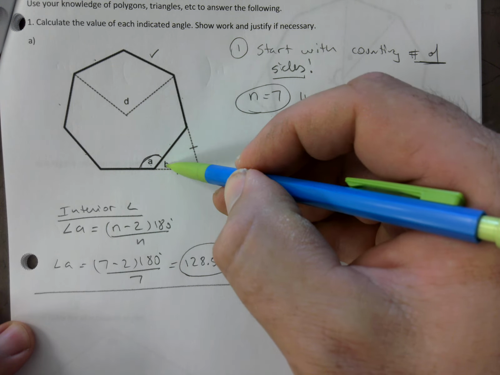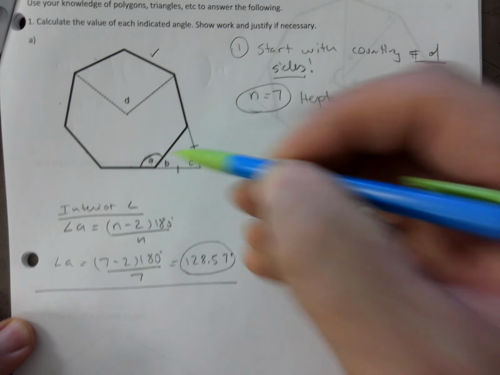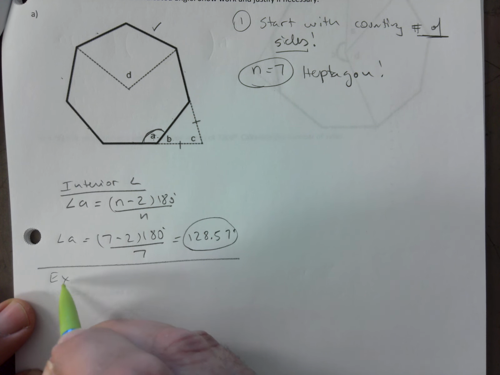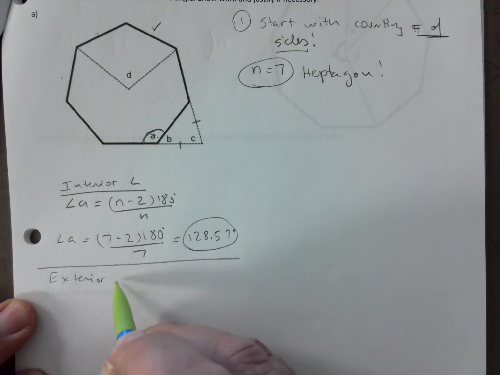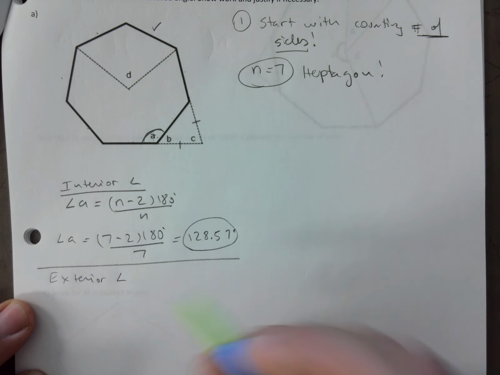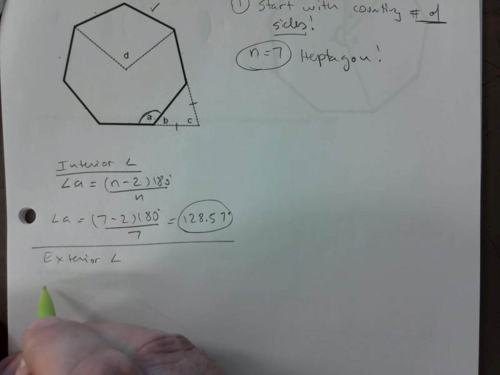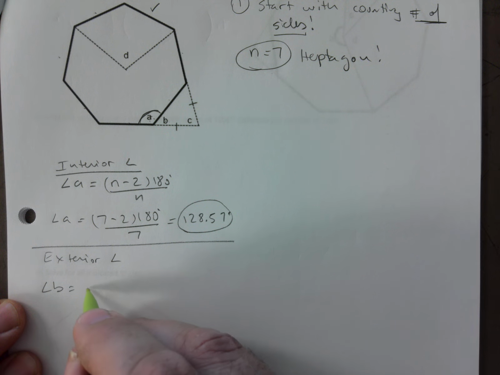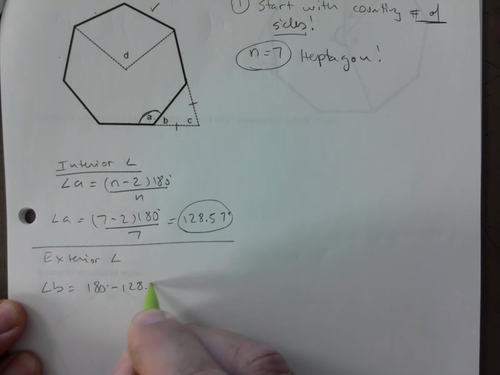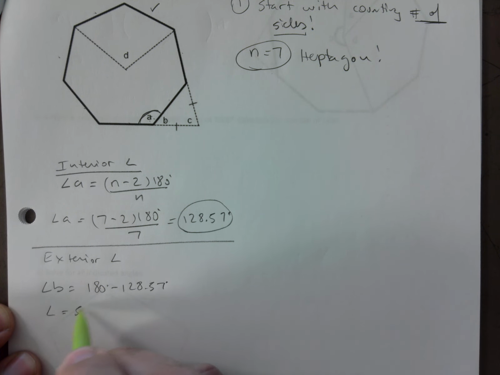Next, I might find B because it's right beside it. We know that as an exterior angle, or they're supplementary. So angle B can be found two ways. I can go 180 minus 128.57, and that's 51.43.